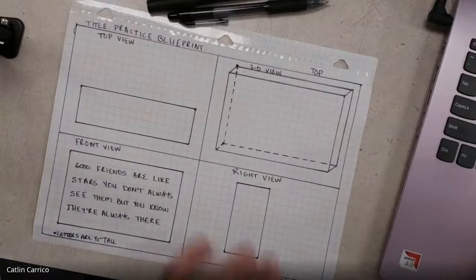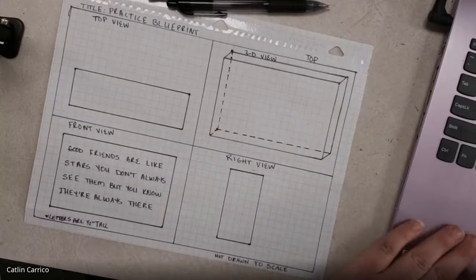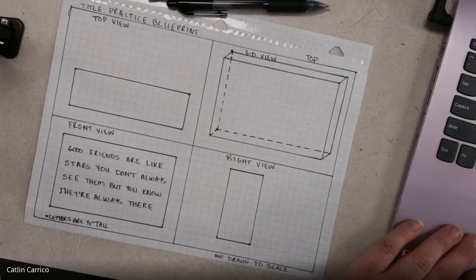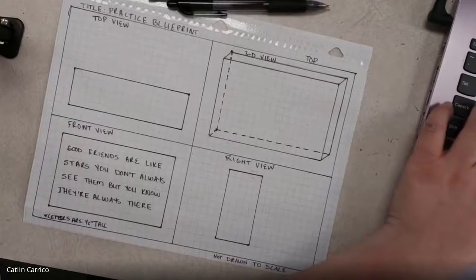Let me see if I can find them right now because we have about a minute for class to be over. Do you have anybody after this class? No. This is the last class of the day. At least it was easy. All you had to do was draw.